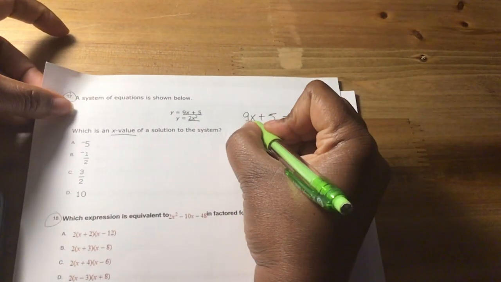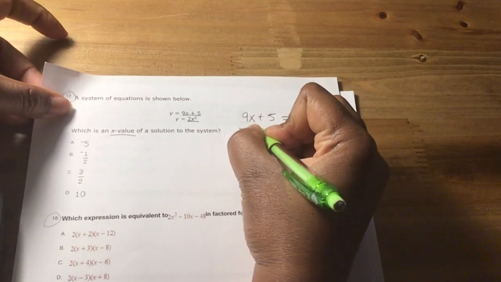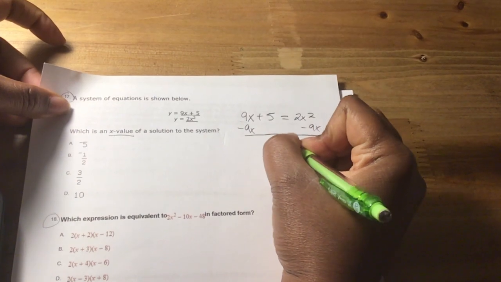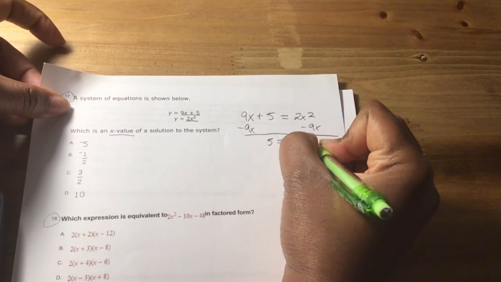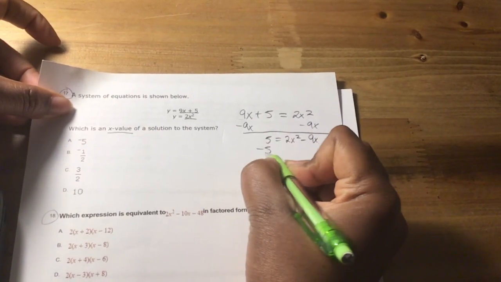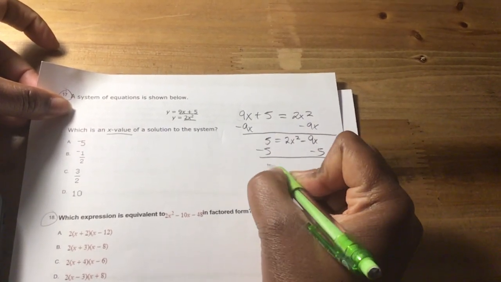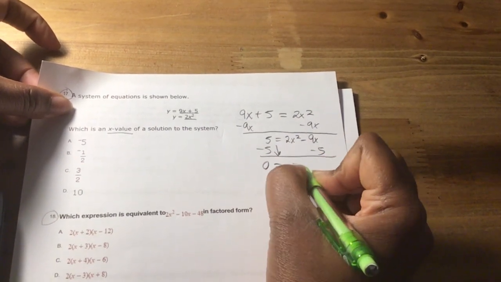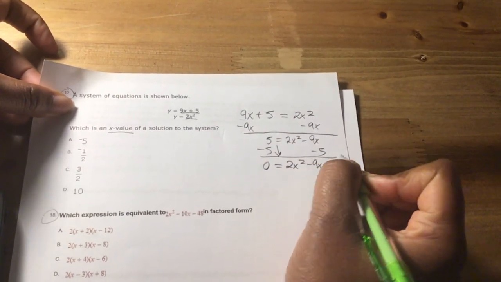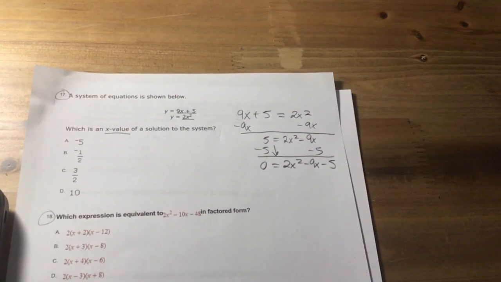So I'm going to move positive 9x by subtracting 9x on both sides. So that gives me 5 is equal to 2x squared minus 9x. I'm going to move 5 over here by subtracting 5 now. So this gives me 0, which is what I need to solve. Okay. So now I can factor and solve that.